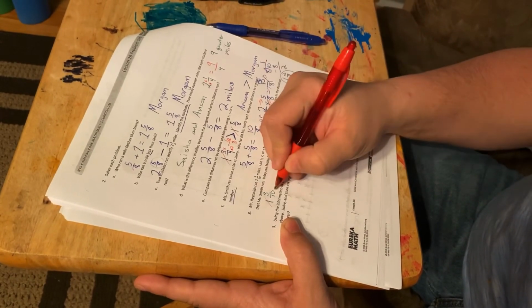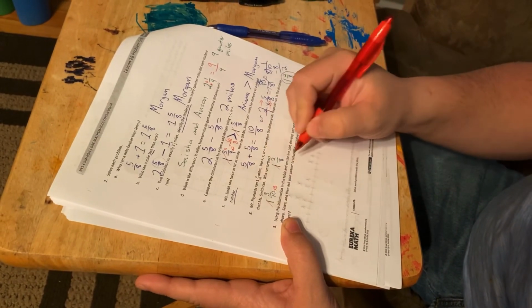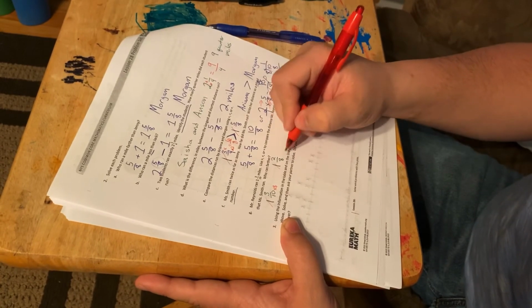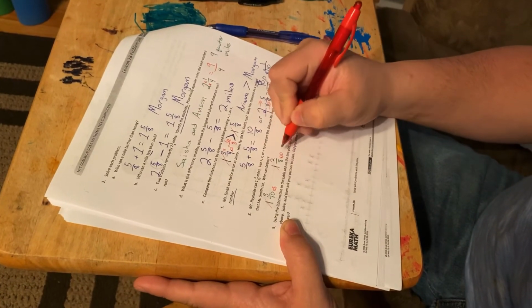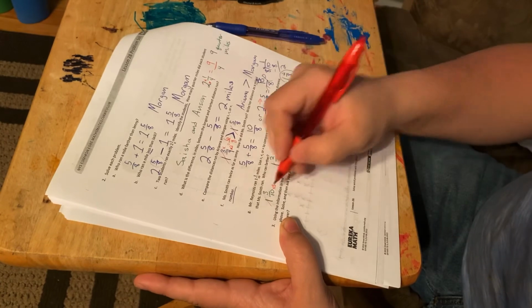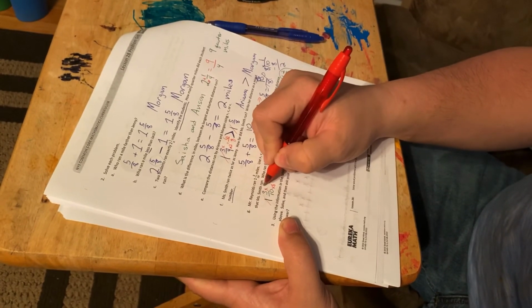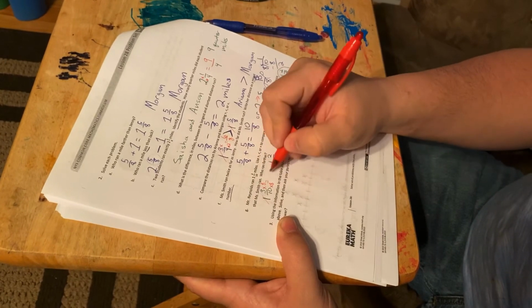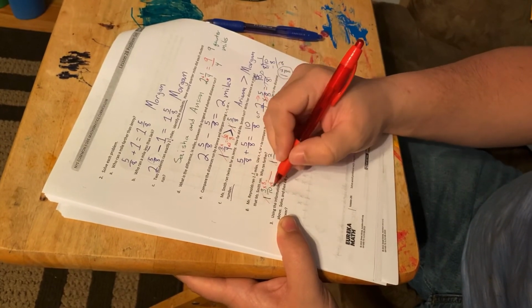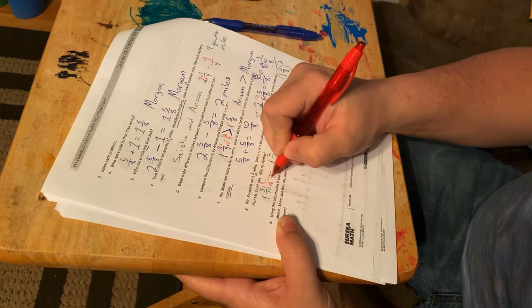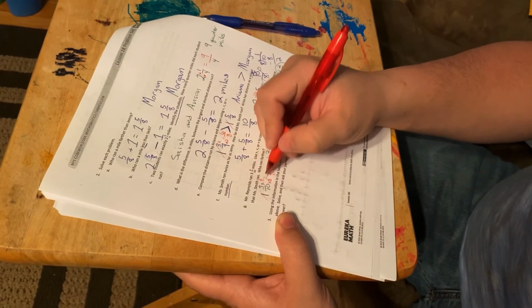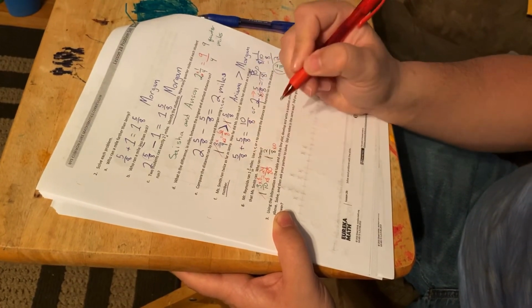So I'm going to end up with 10 times 8 is 80. And 3 times 8 is 24. I'm just going to rewrite this fraction over here. 24/80ths. And now this time, 8 times 10 equals 80. And whatever I do to my denominator, I've got to do to my numerator. 2 times 10 is 20.